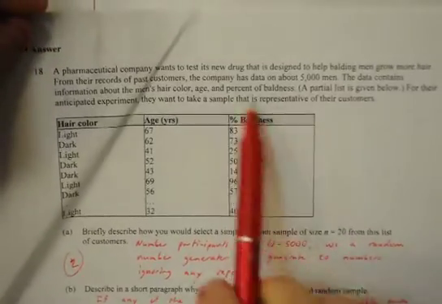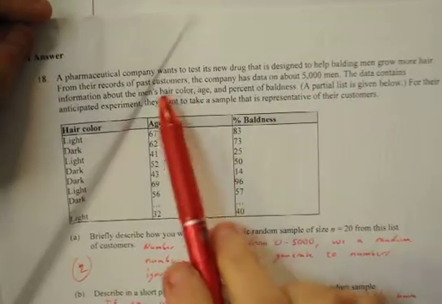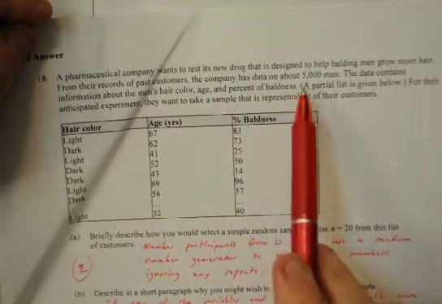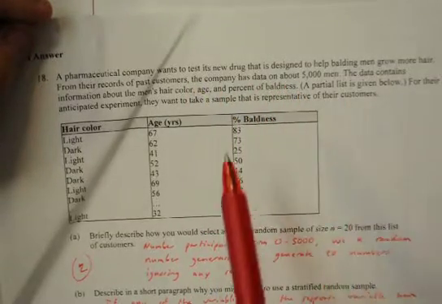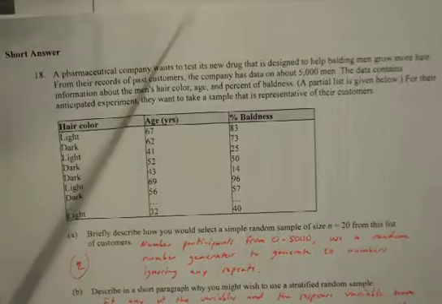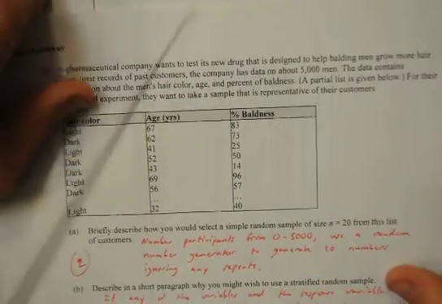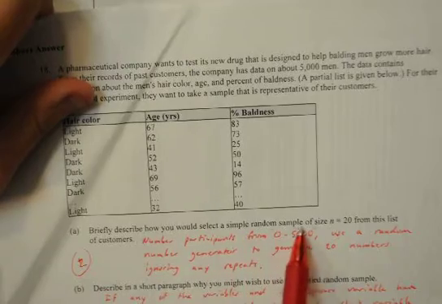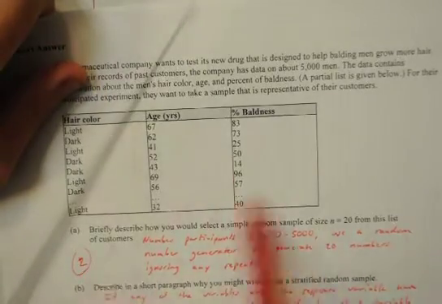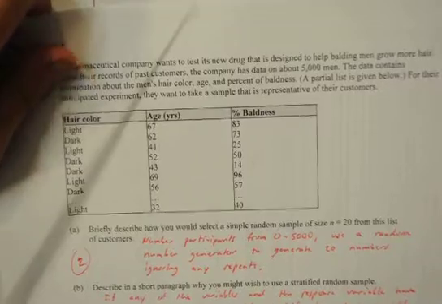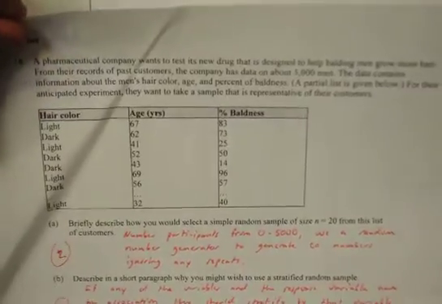Just wanted to briefly explain the free response questions from the quiz last class, give you some explanation. So the first question was about a pharmaceutical company giving a drug to some balding men and wants to see the effects of the drug. So they want to take a simple random sample of the 5,000 available men for the study or the experiment they're going to work on.